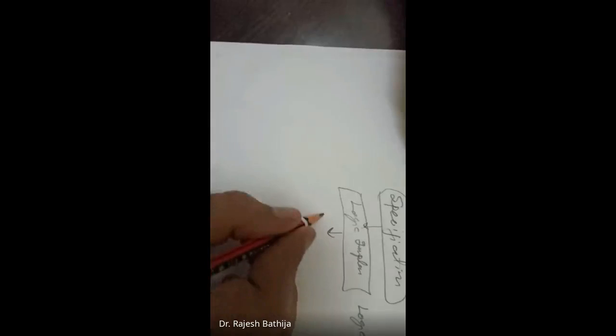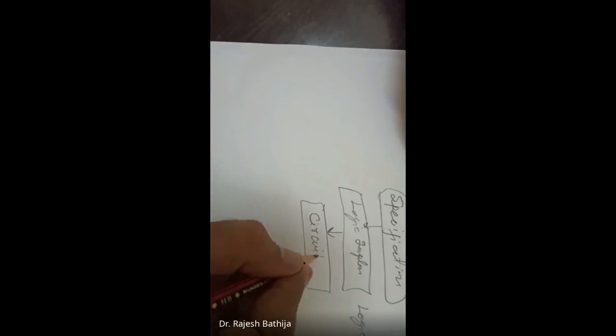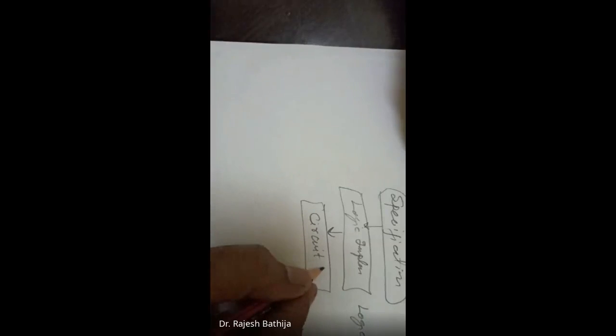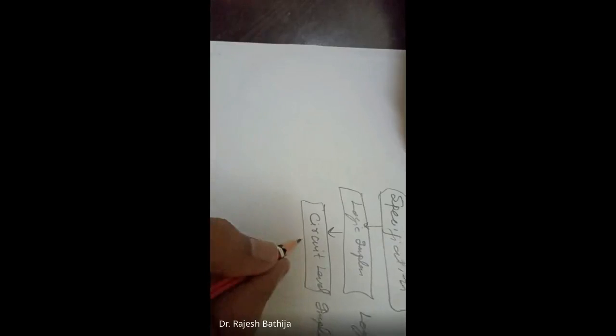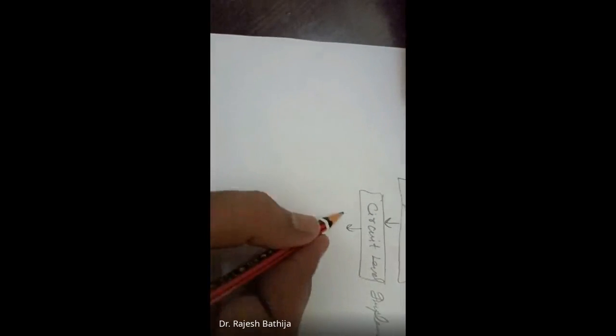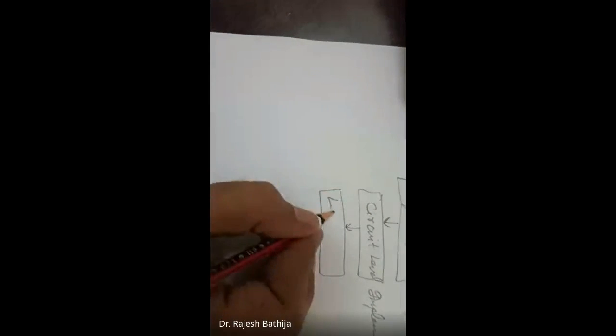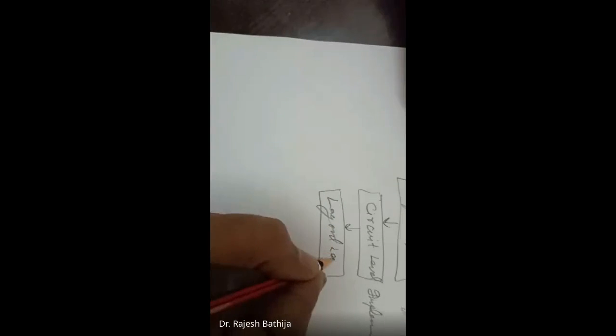After the logic gates implementation, there will be a circuit implementation, circuit level. After the circuit level implementation, there will be a layout level implementation.